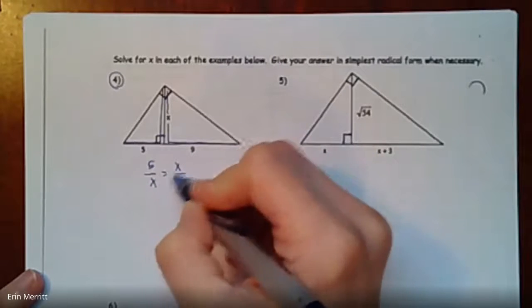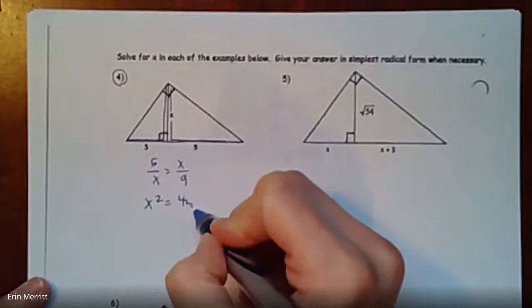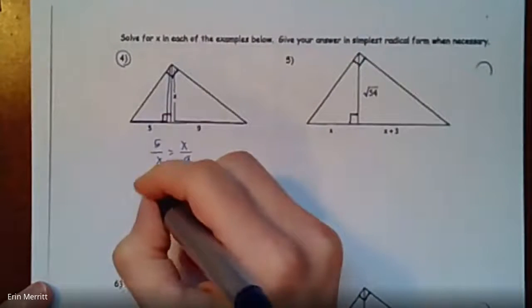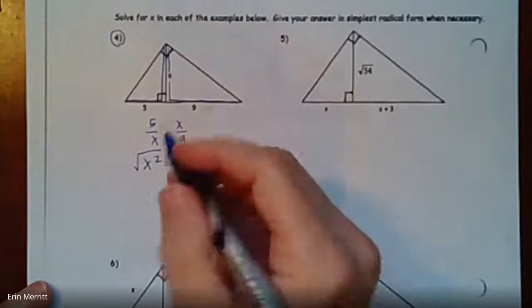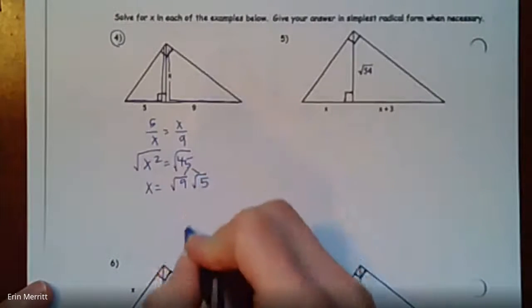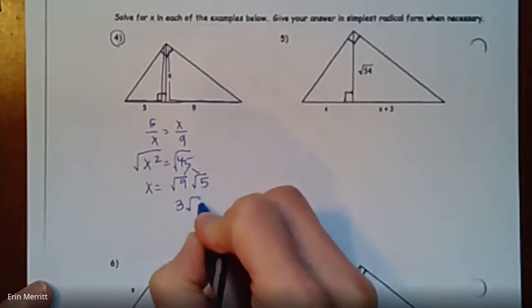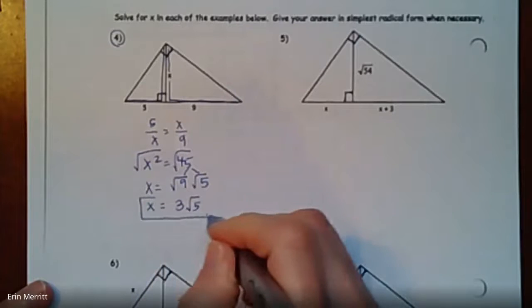So the altitude is the mean proportional here. We get x squared equals 45. When you go to take the square root, since there's only one x squared term and no other x's, this breaks right back down into radical 9 times radical 5, the square root of 9 being 3, and then we keep that radical 5 here.